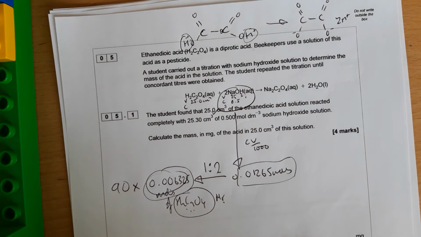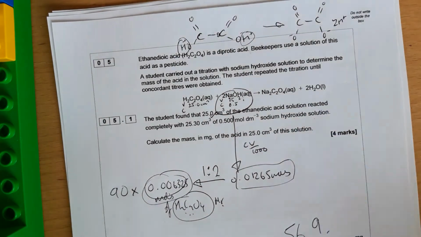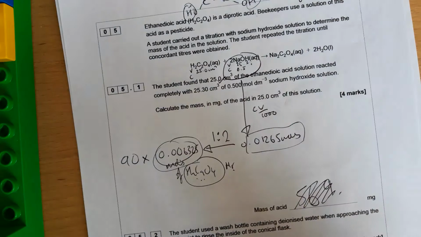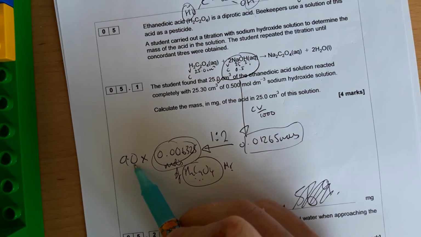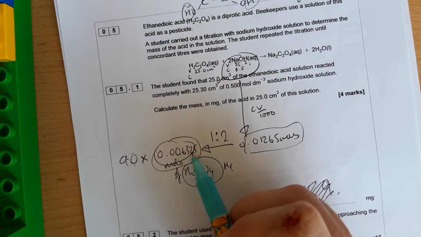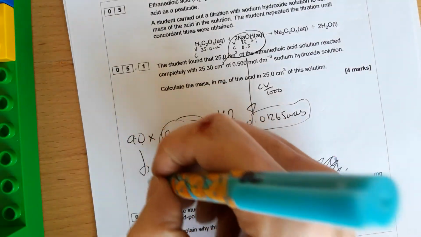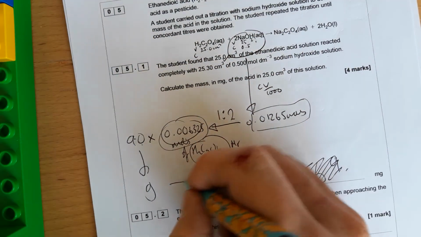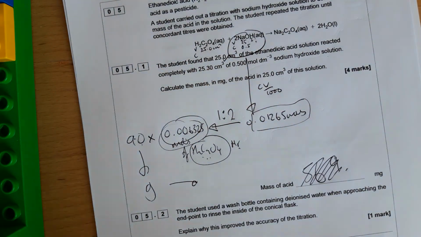Sig figs. It's going to be 3 sig figs. 569, apparently. Milligrams. Where are you getting that from? This will give me an answer in grams. 0.006325 times 90 will give me an answer in grams. And then to get it into milligrams, I'm going to have to times it by 1,000 because there's 1,000 milligrams in a gram.